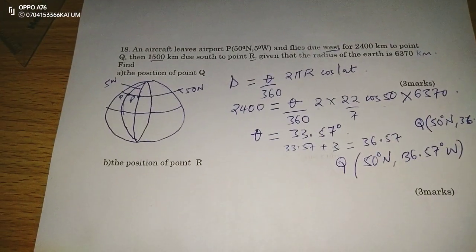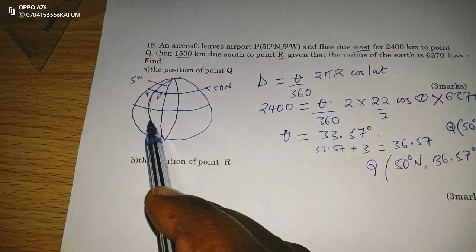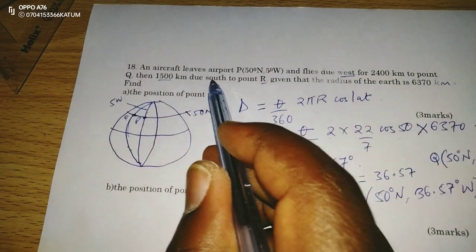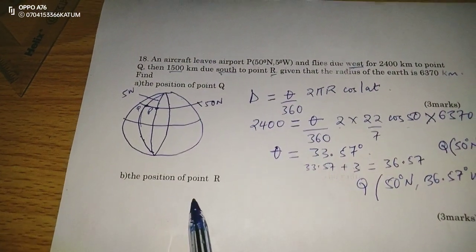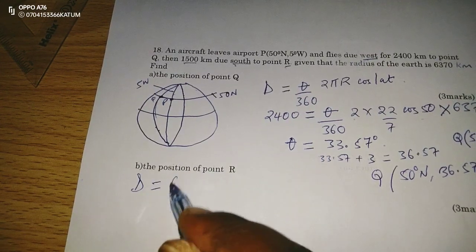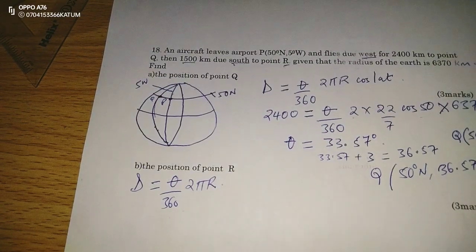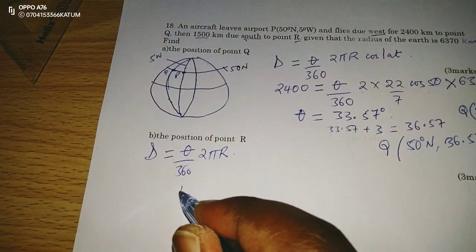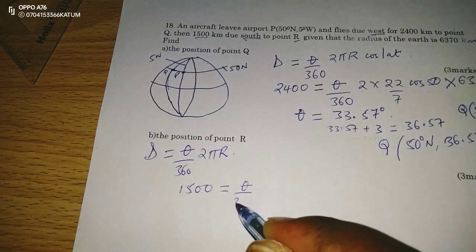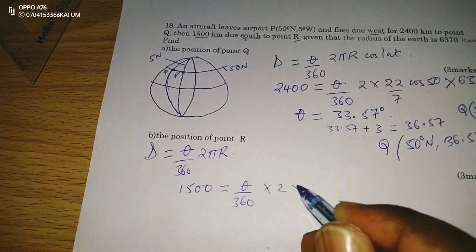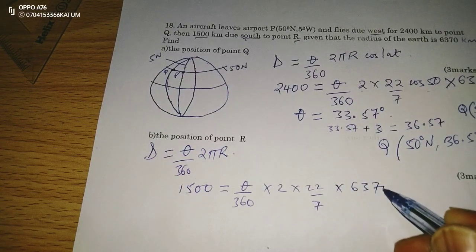Now from Q we are moving to R, and the distance is known. From Q to R we are moving southwards, which means the distance is along a great circle. Distance along a great circle is given by theta out of 360 times 2 pi r. So we have the distance of 1500 equal to the change in angle, which is not known, over 360 times 2 pi times r, 6370.